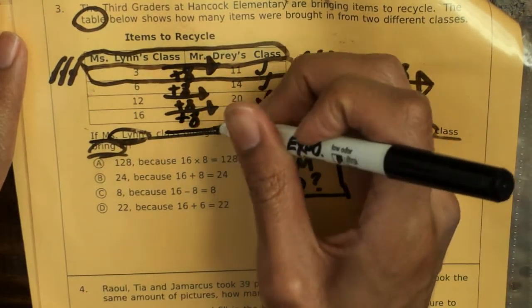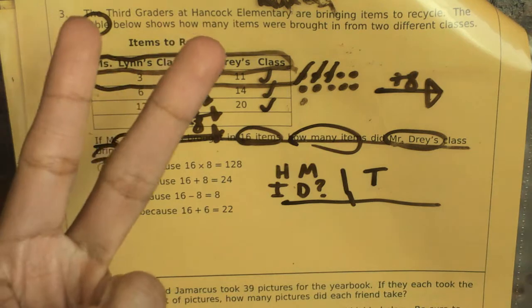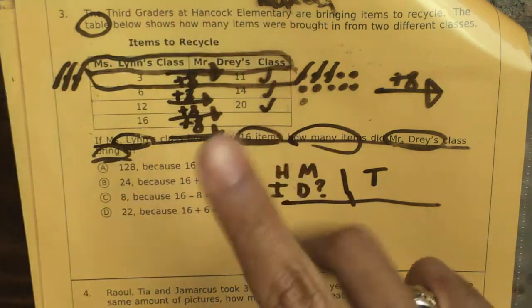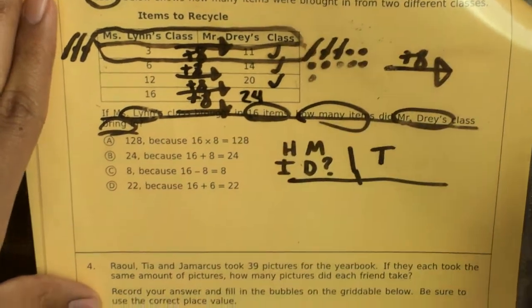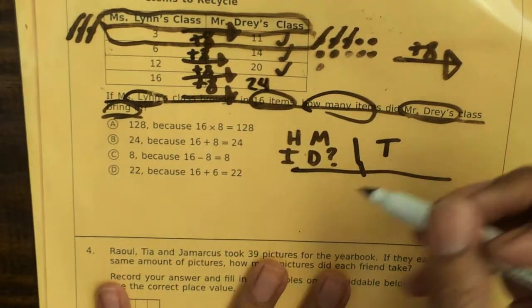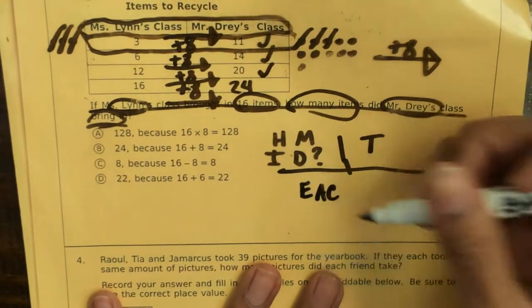So let's see what 16 plus 8 equals. So let's put the big number in our brain, 16, 17, 18, 19, 20, 21, 22, 23, and 24. So the missing number is 24 here. And now all I need to do is eliminate my answer choices. So that's what I'm going to do for my strategy.